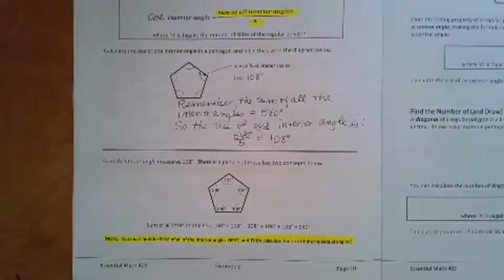So we just finished doing that for a pentagon. Let's try another shape. Let's try the interior and the central angle for another shape, and then I'll let you do some work, okay?